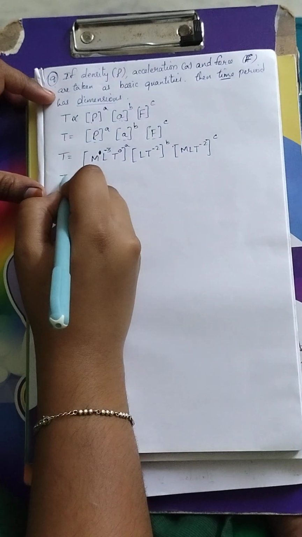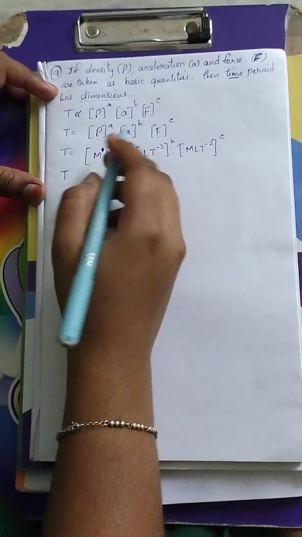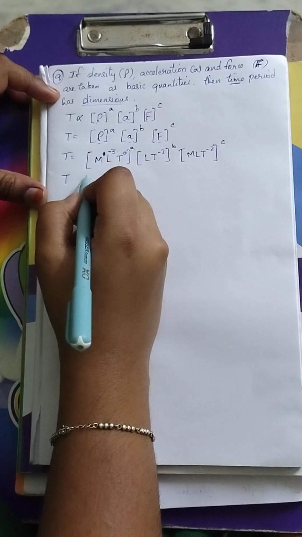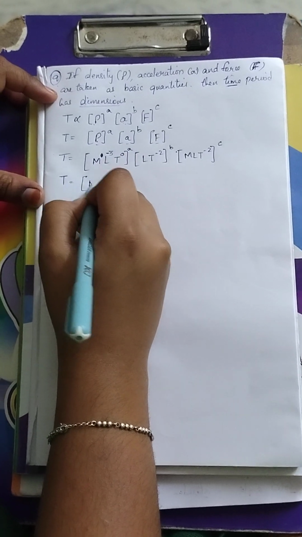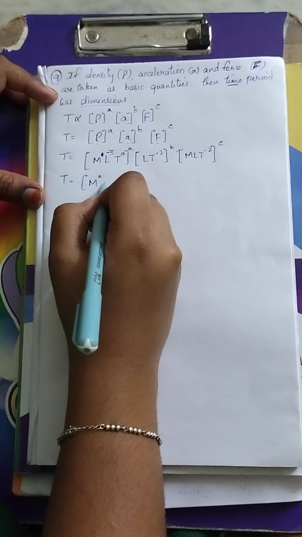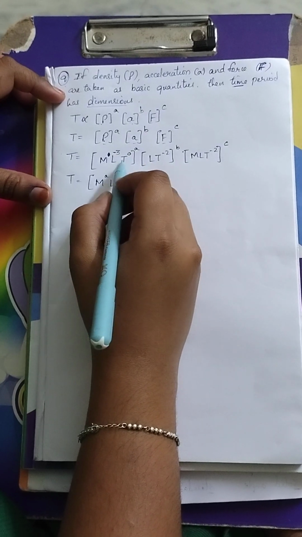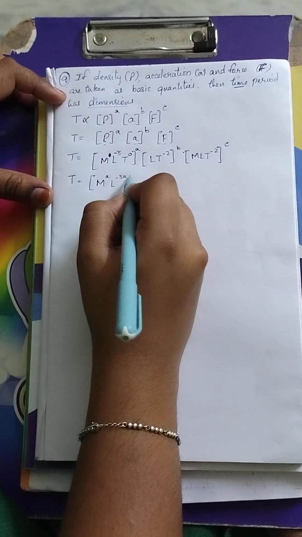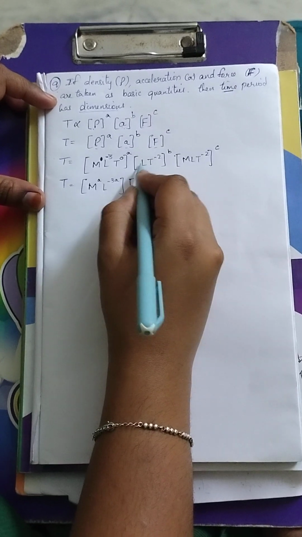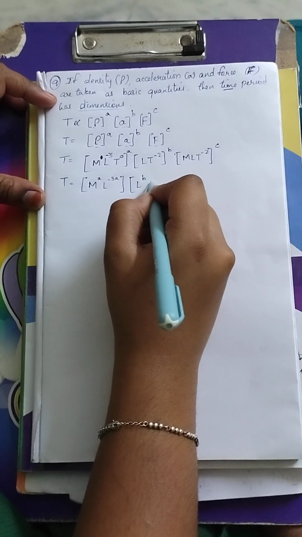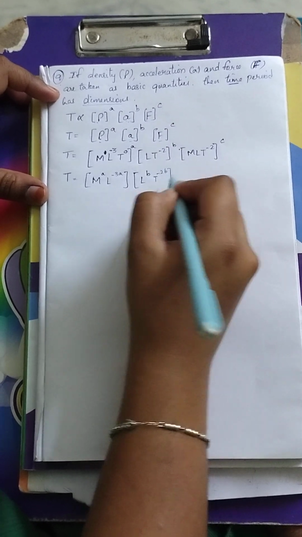So if you observe here, now write these terms, apply this power to all the terms. Then it becomes M power a, L power minus 3a. And again L power b, T power minus 2b.